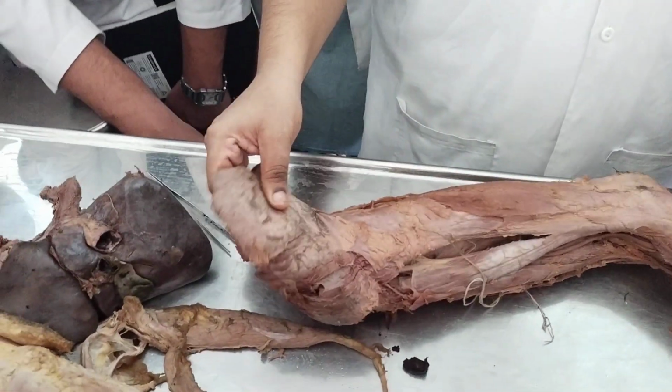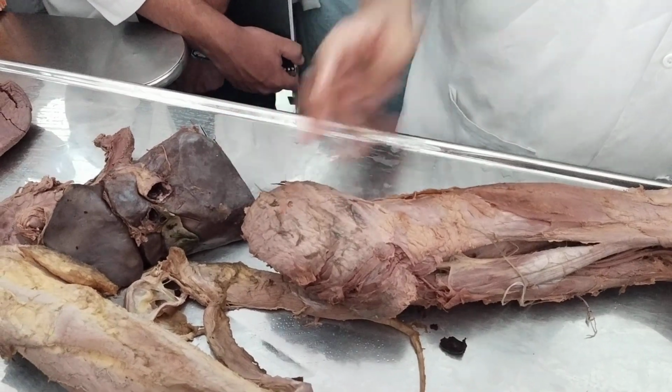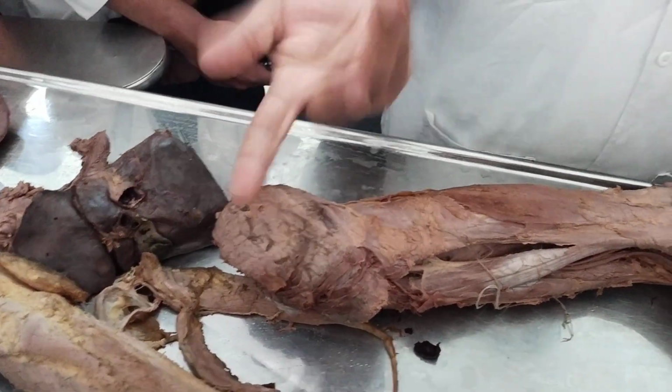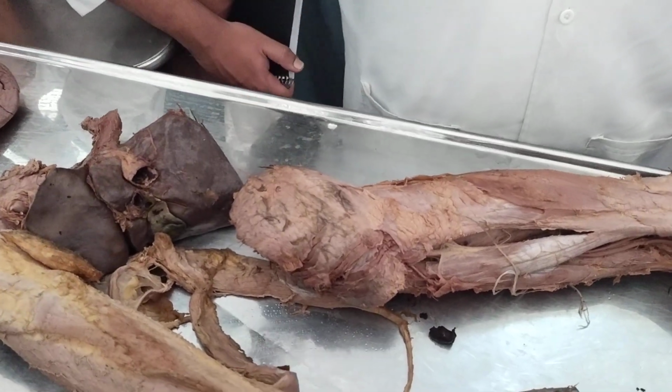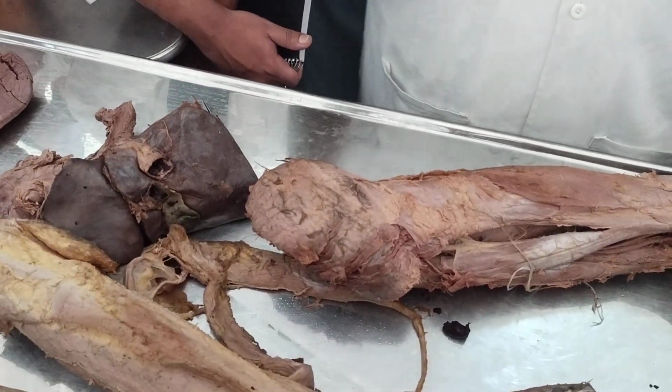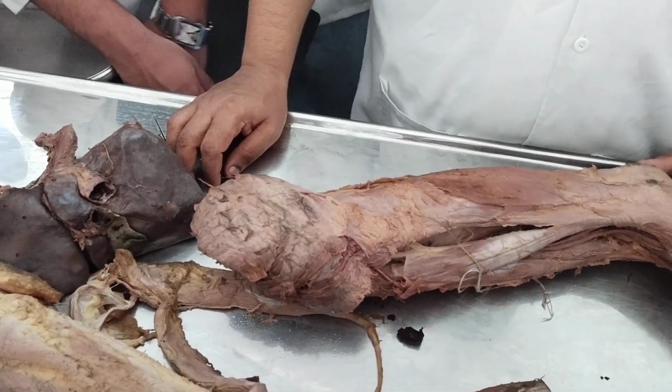If you are preparing any muscle for your viva or the spotting, read four things: origin, insertion, nerve supply, action. Usually nerve supply and action are asked more commonly because the answers are short. That you can do in one minute. What is the nerve supply of gluteus maximus? What is the action?